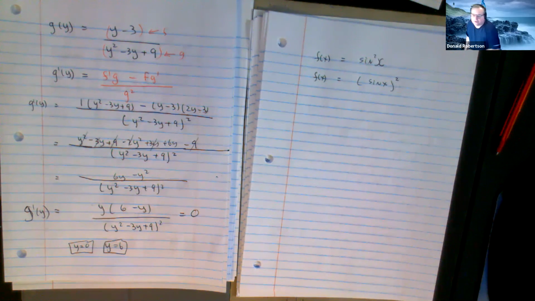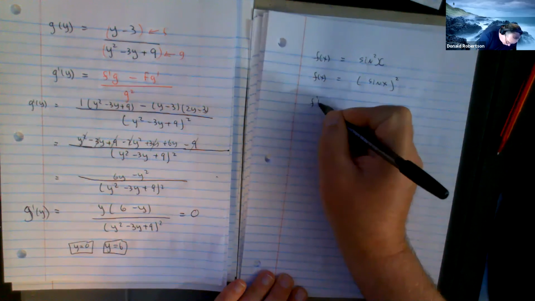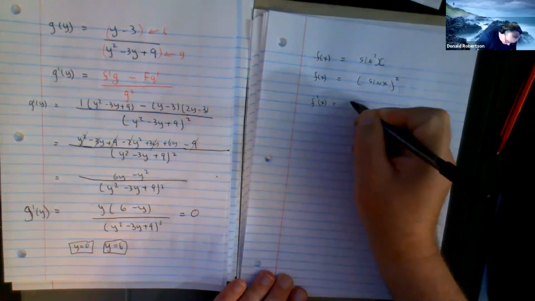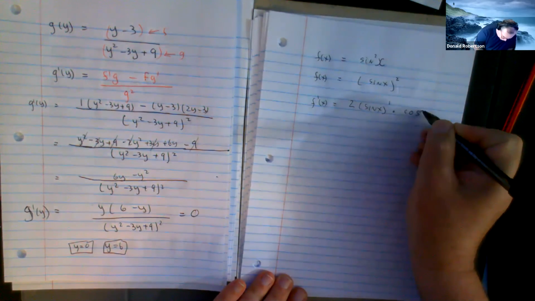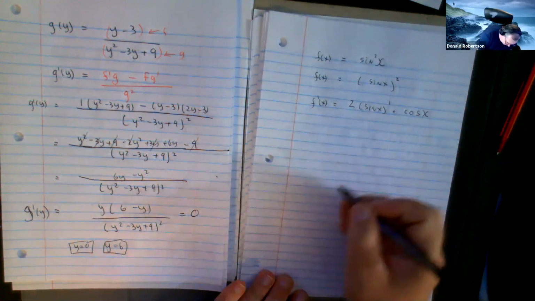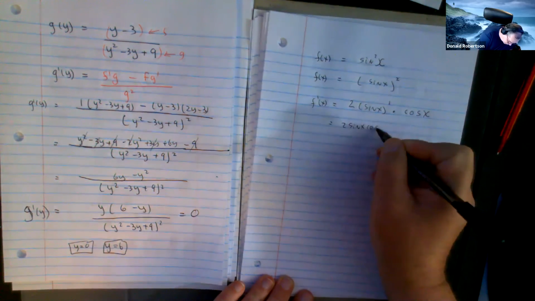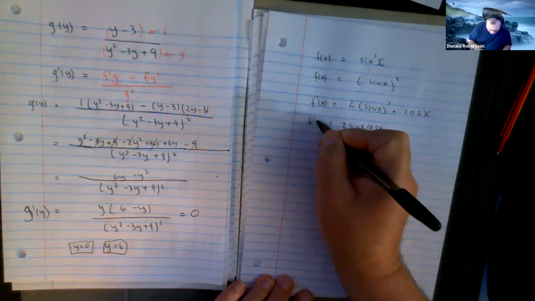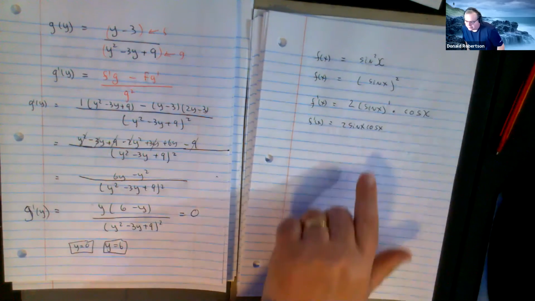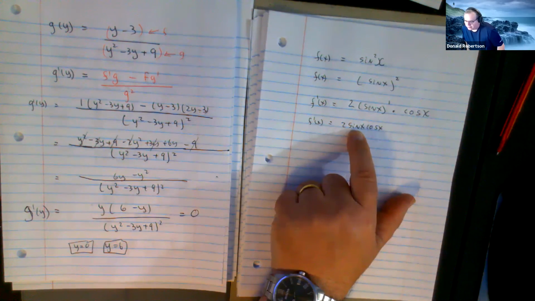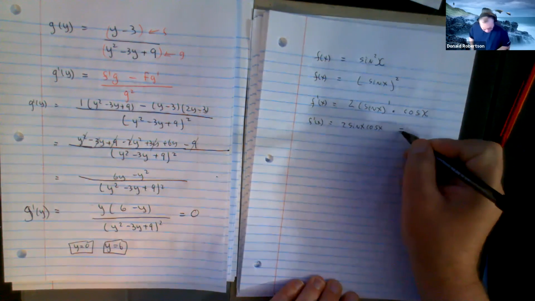You've got a something squared. So when you differentiate it, you get 2 somethings to the power of 1, followed by the derivative of the something, which is cosine x. And so in this case, we have 2 sine x, cosine x. Would you agree that that's never going to be undefined? No matter what x you pick, there's a number. So I'm only going to be looking for critical numbers when it is 0.